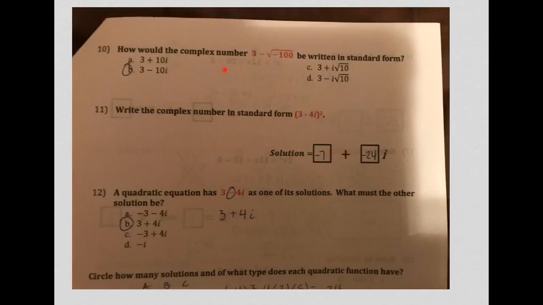Number 10, the 3 stays a 3, the minus stays a minus. The square root of 100 is 10, but you're going to have an i because of that. So we get 3 minus 10i. Number 11, again, straight to your calculator, but to get the i, you do second period or decimal, which is at the bottom of your calculator. And when you get the negatives, just put them in the box. It's not a big deal.